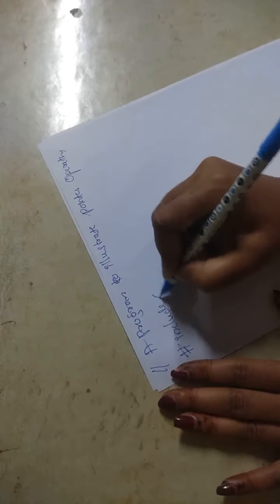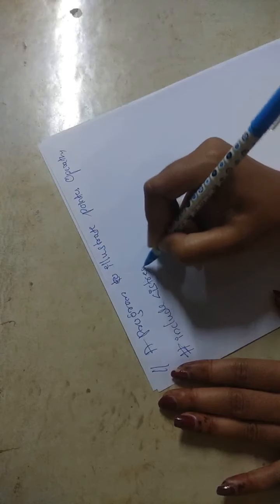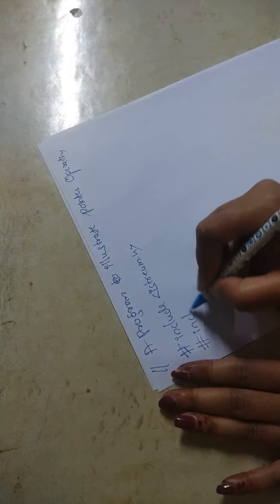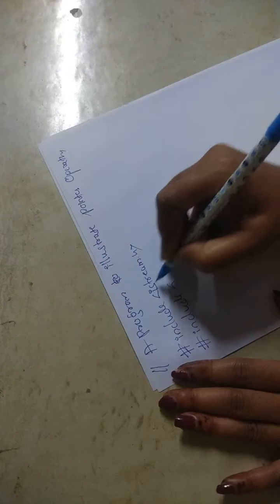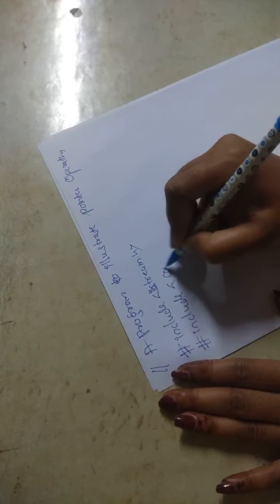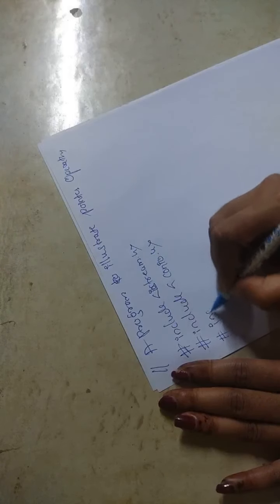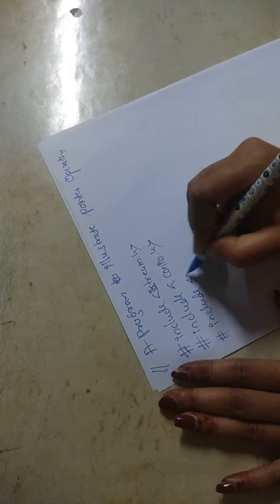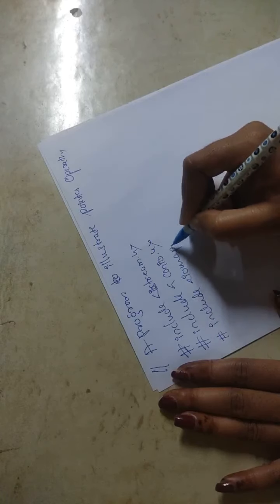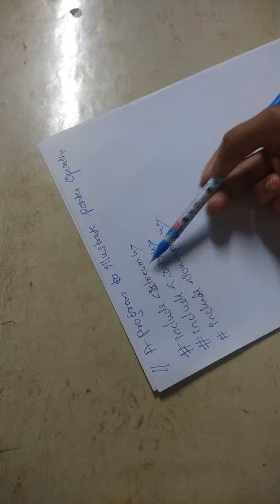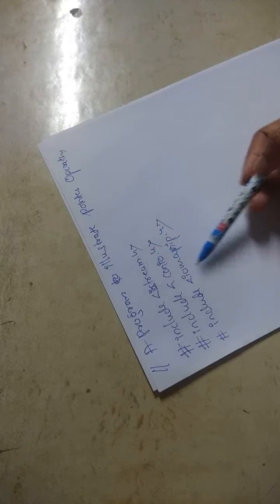Hash include iostream.h, hash include conio.h, hash include iomanip.h. So these are the three header files we had used: hash include iostream.h, conio.h and iomanip.h.